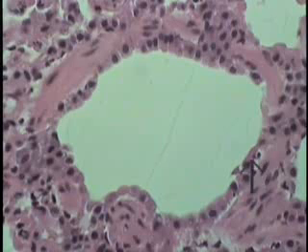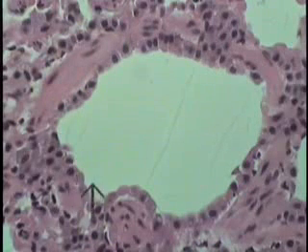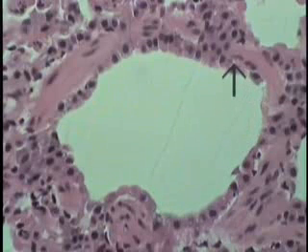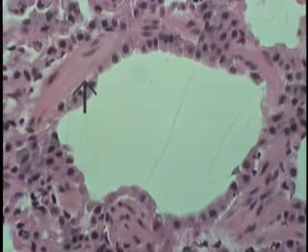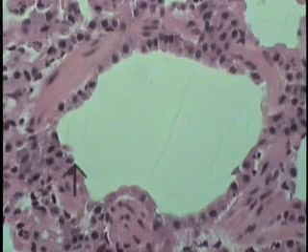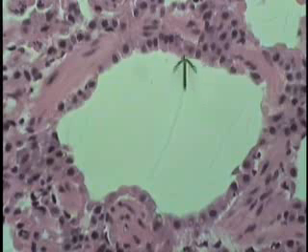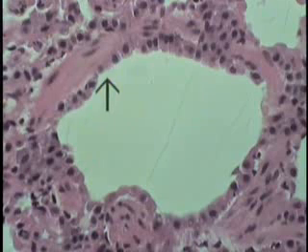The terminal bronchiole, as seen at increased magnification, shows the simple cuboidal to columnar lining type of epithelium. It retains a smooth muscle wall, though it's beginning to form a spiral type structure. And these vacuolated, non-ciliated cells at this point may indeed be Clara cells.